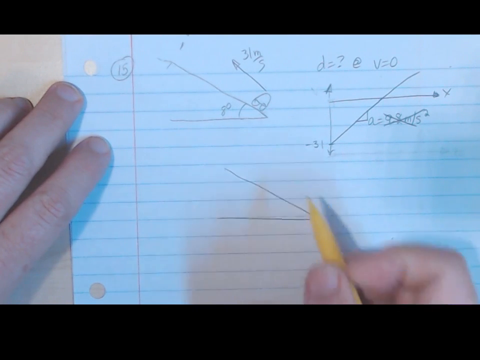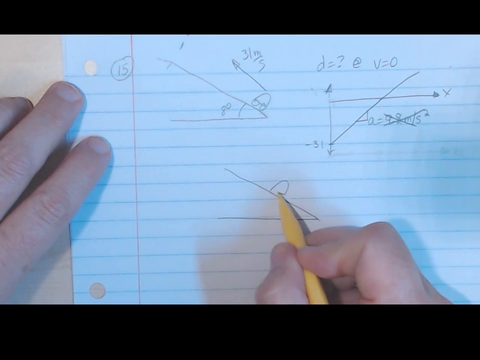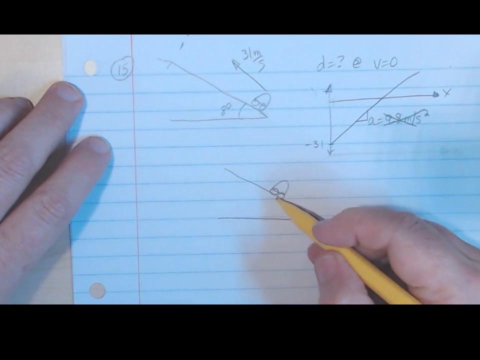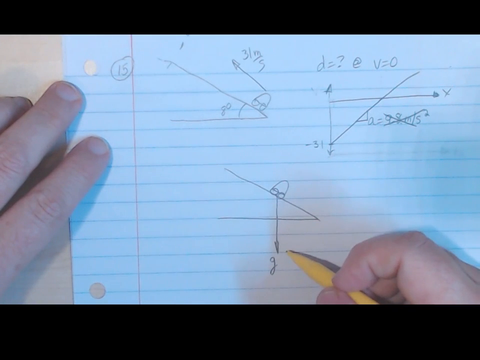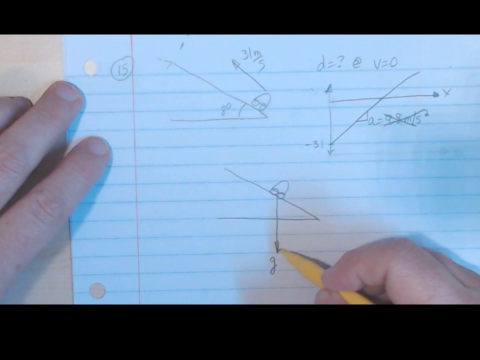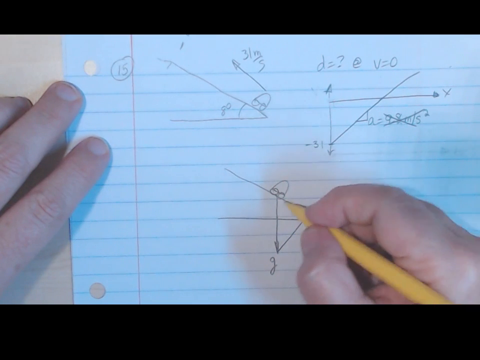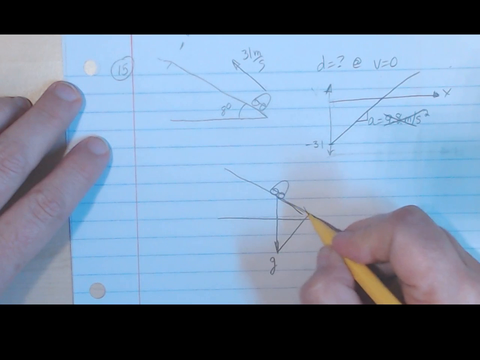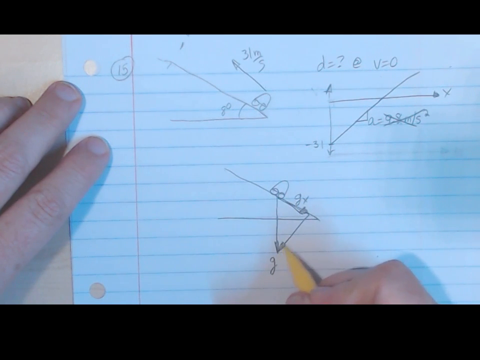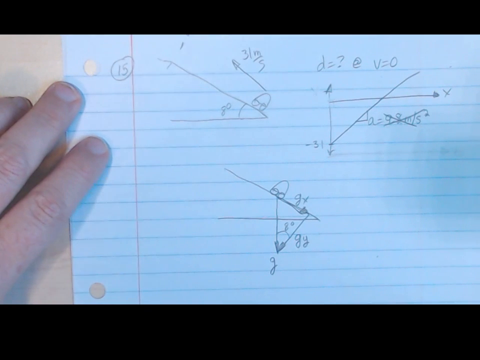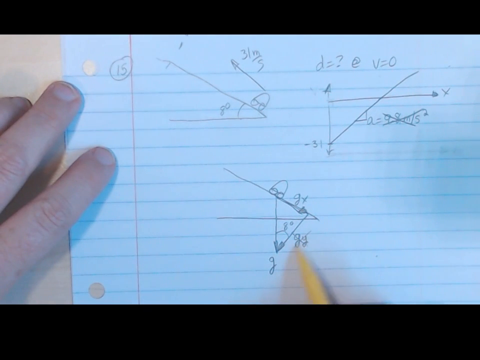So here's my slope, here's my car. Acceleration due to gravity pulls directly down like this. Let's break g into its coordinate axes: one perpendicular to the ramp and one parallel to the ramp. So this is gx and this is gy. And this angle will be 8 degrees.